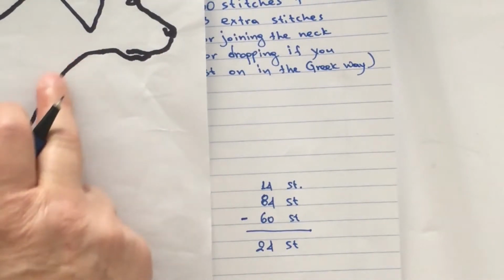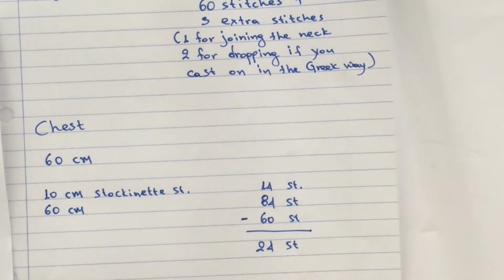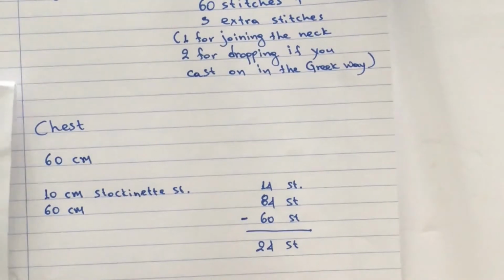So another thing I need to know is the measurement from the neck to the front leg in order to know how many rounds I am going to knit in order to reach the front leg.